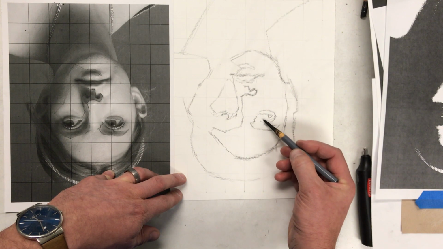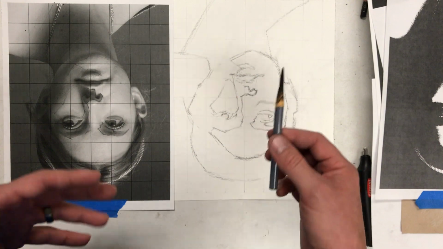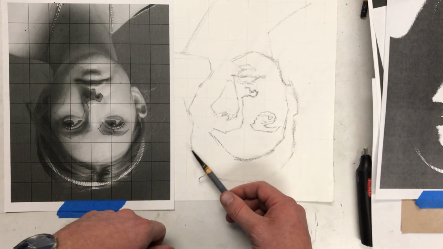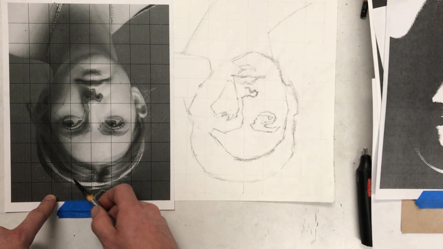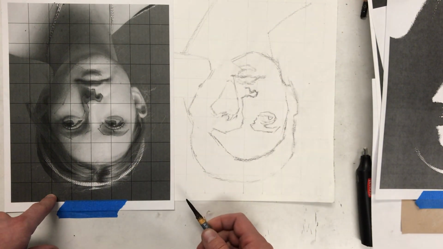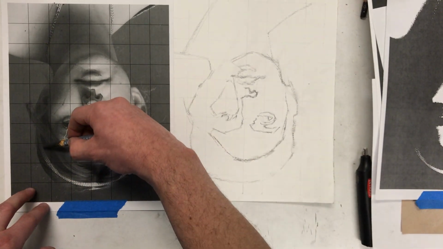So all of that is still in shadow. All of this is going to be in shadow. Okay, so we are now at a point where we can come in here and put in values. I do want to designate this headband because it's really bright, it's really light. I don't want to have to go back in and really pull those lights out too much. So I am going to put that in.